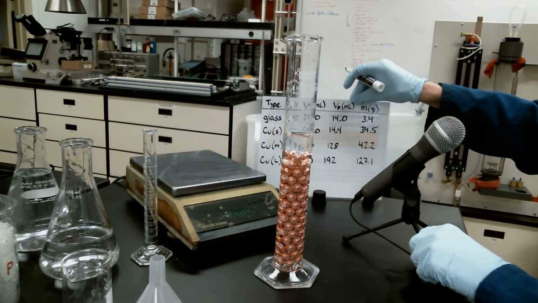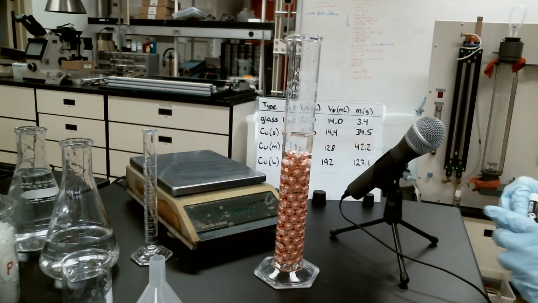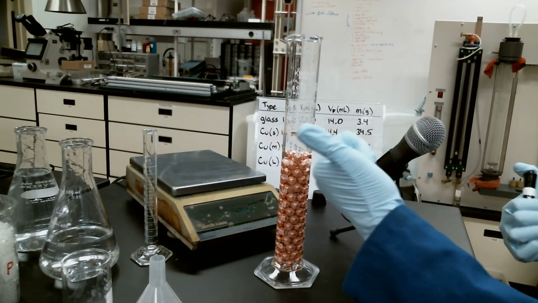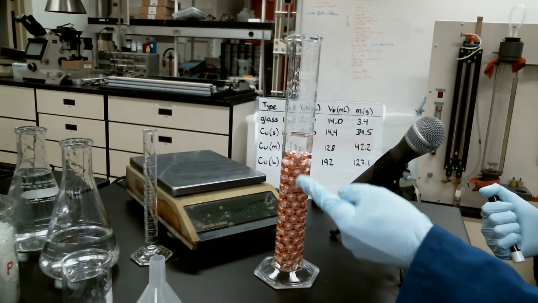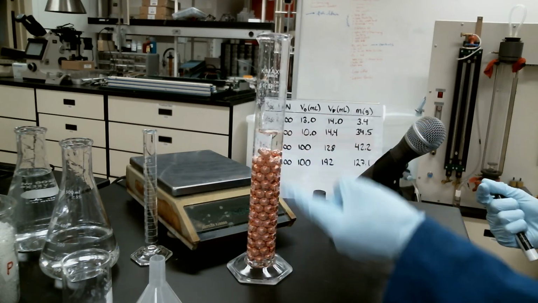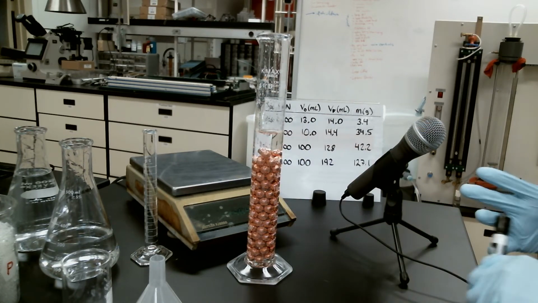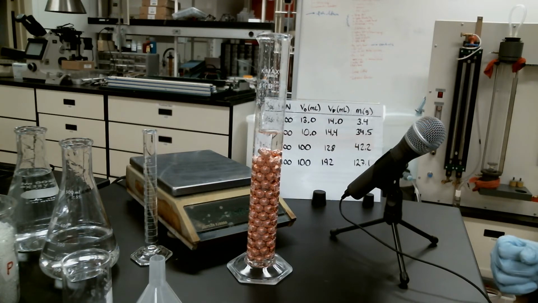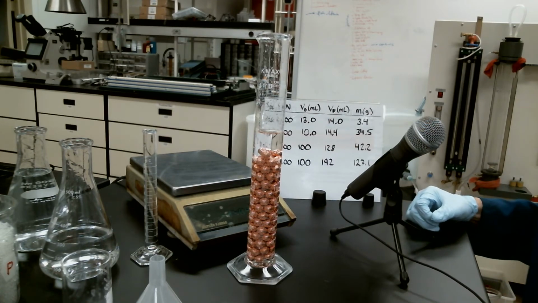Right, so from just this information, we should be able to calculate two things. We should be able to calculate first the average density of the particles that are inside of here, and second, assuming that they're all spheres of exactly the same size, we should be able to calculate the average radius or the average diameter of each of the particles in there.